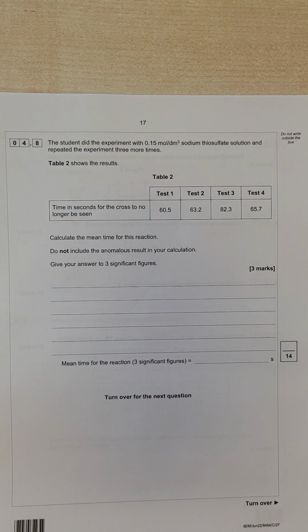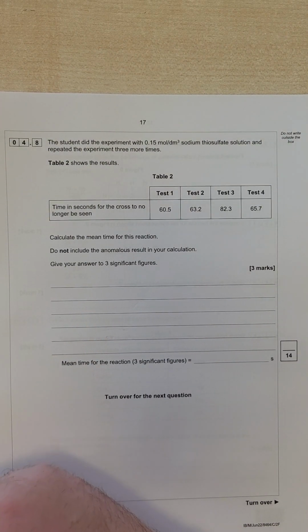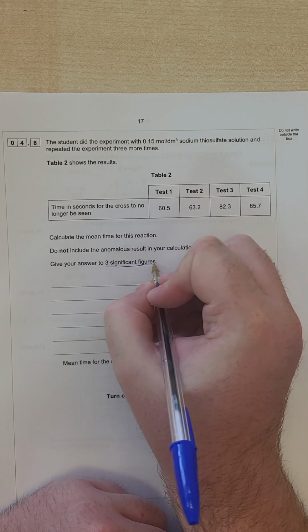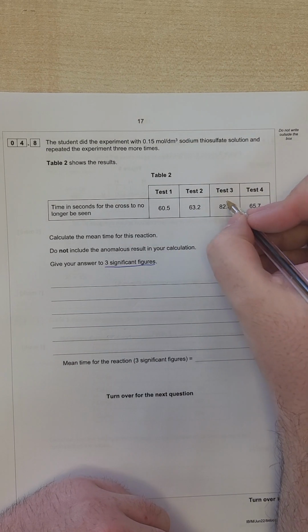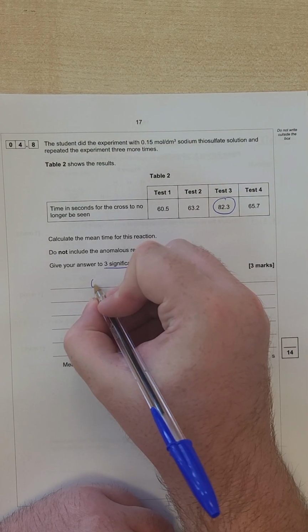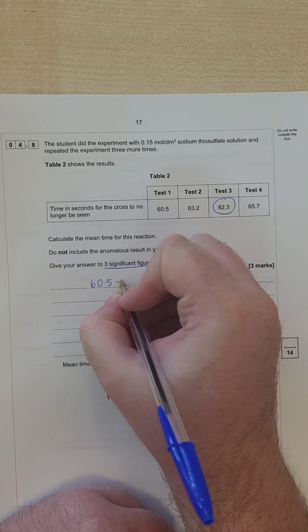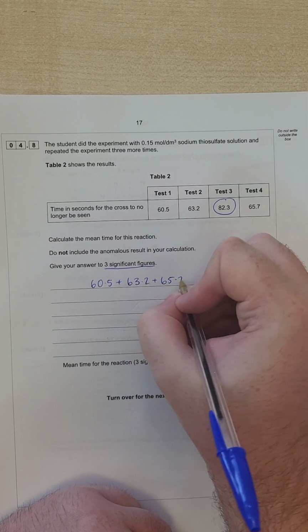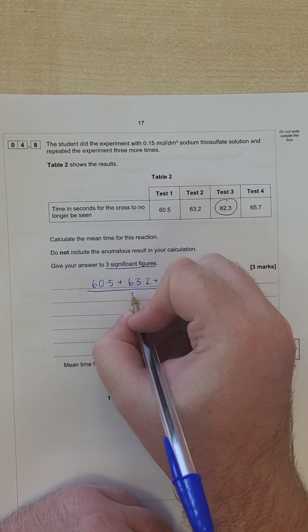17, we've got another calculation. This time it's looking at the mean value. Do not include the anomaly in your calculation. Give your answer to 3 significant figures. This is our anomaly, so we're not going to include that. So we're going to have 60.5 plus 63.2 plus 65.7. Divide that all through by 3.